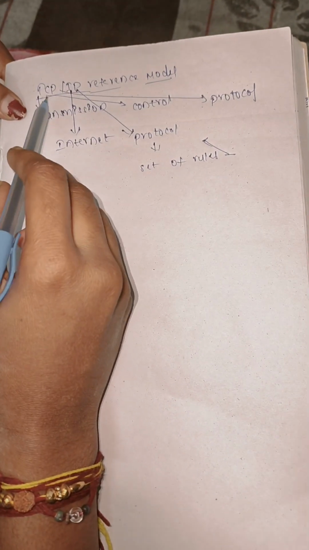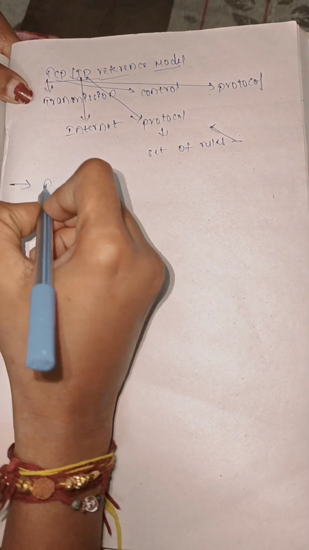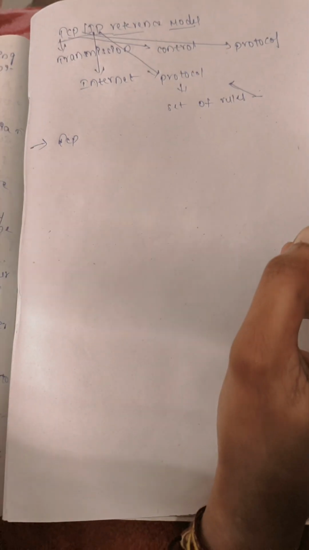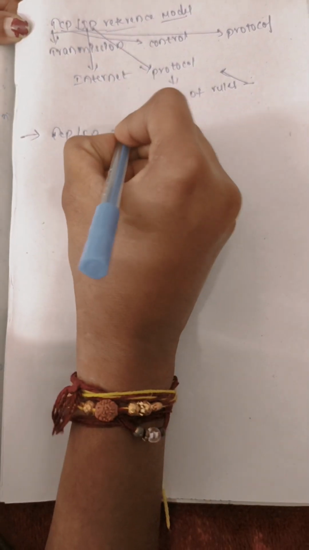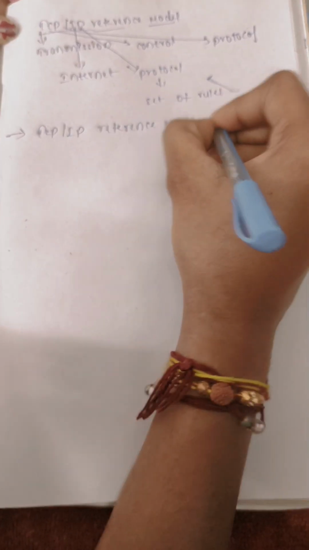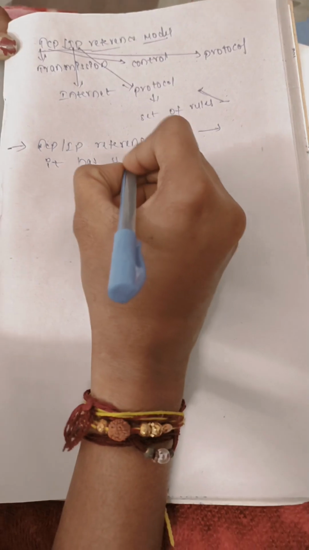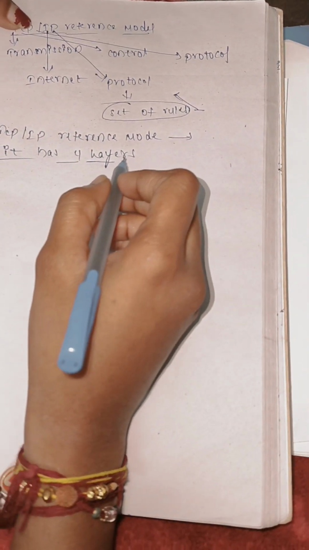And in this TCP/IP reference model, it has 4 layers. What are they?